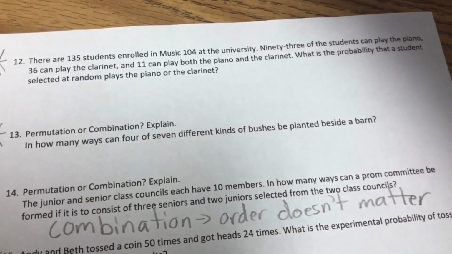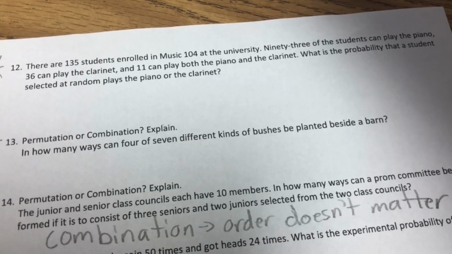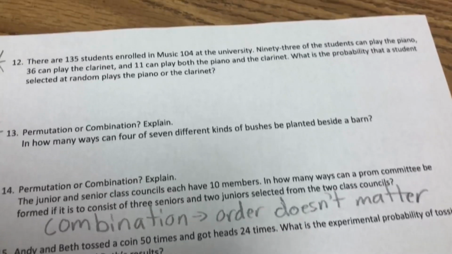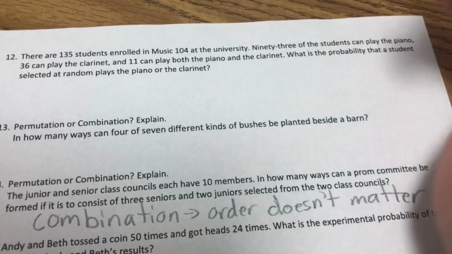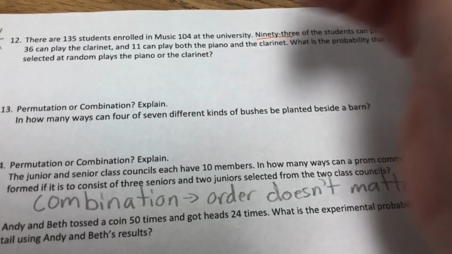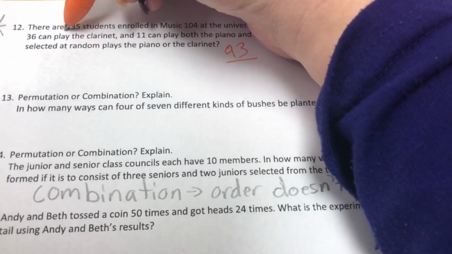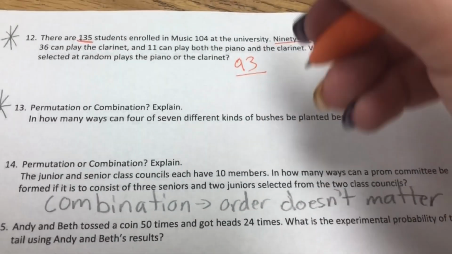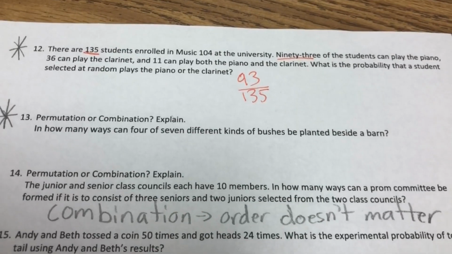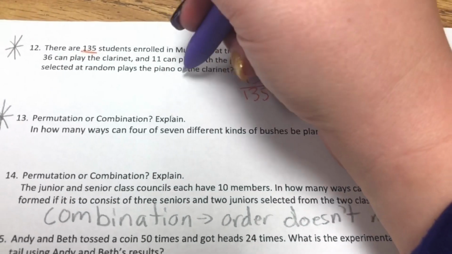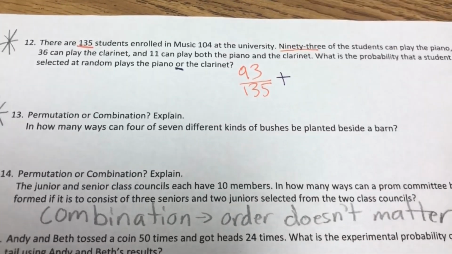For number 12, we are looking at the probability of one of the students playing the piano. That is 93 out of our total number of students, which is 135. We are talking about piano or clarinet, so we're going to have addition.